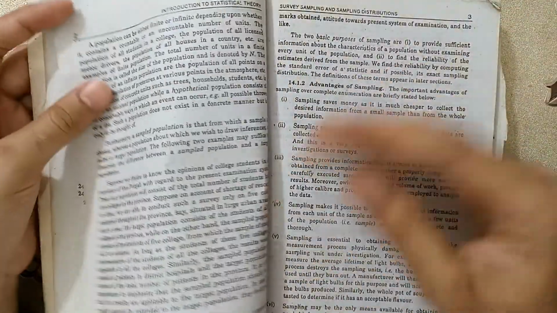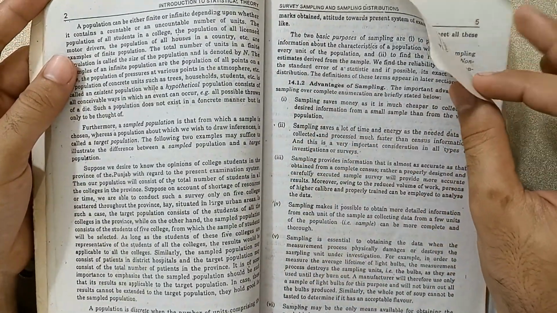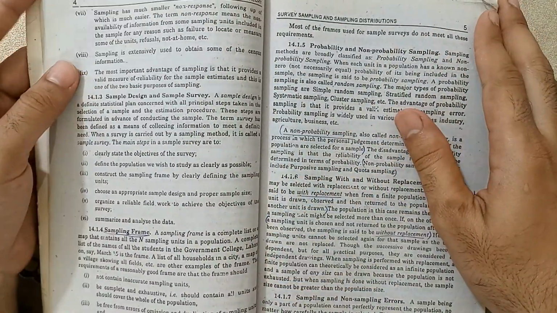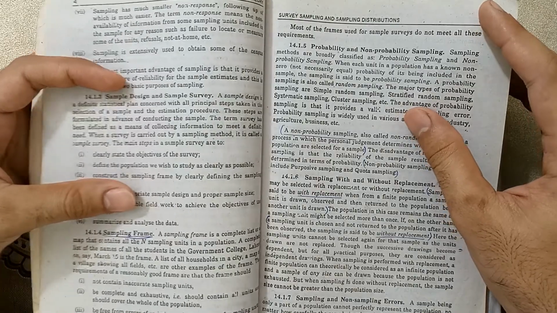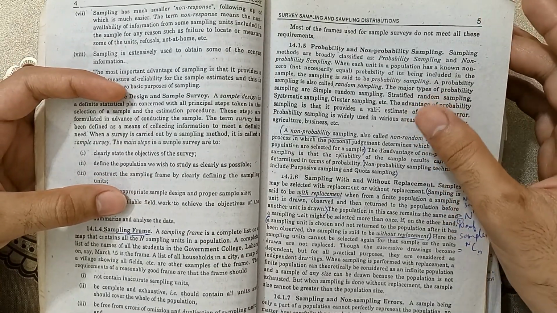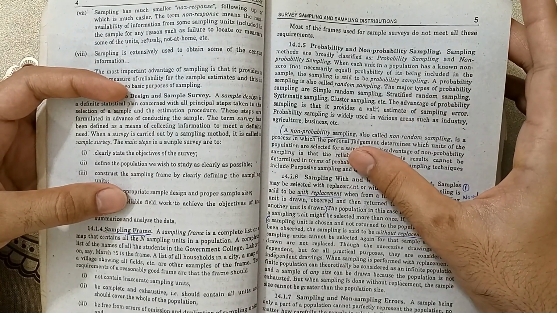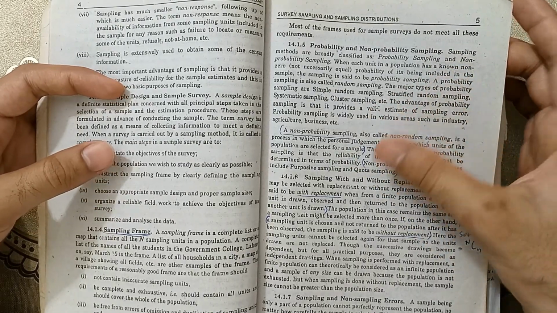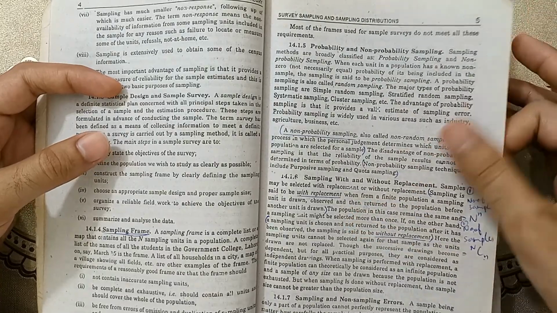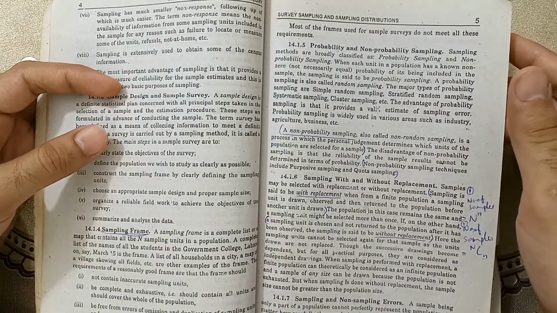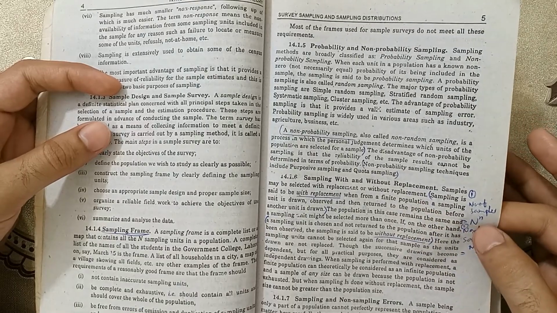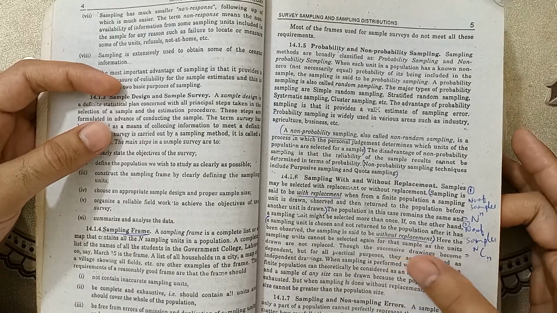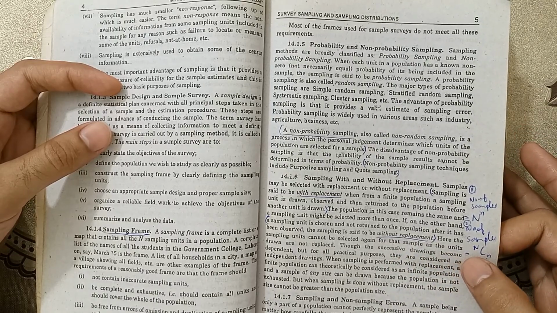In survey sampling, I'm going to discuss these definitions of sampling, and each definition is very important. First of all, the sampling frame; the sampling frame definition is very important. Here are probability sampling and non-probability sampling. It's really important for exams. Next, sampling with replacement and sampling without replacement are very important. In sampling with replacement, the number of samples is capital N raised to power small n. But in sampling without replacement, the formula is NCn.